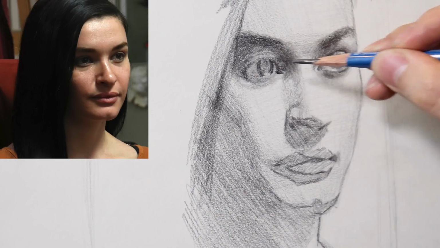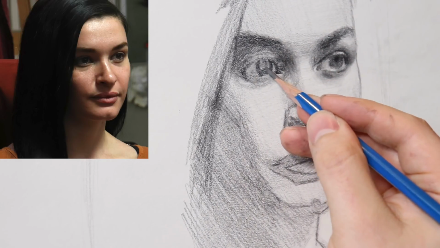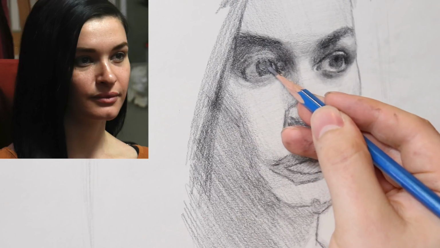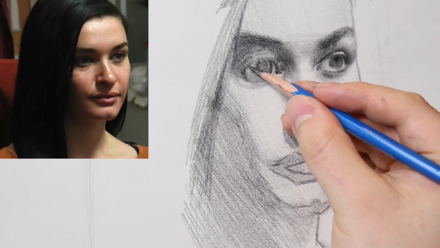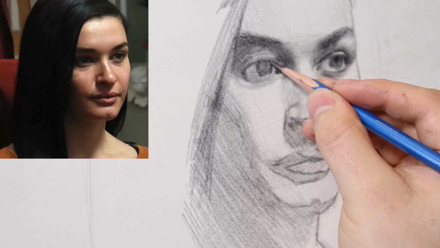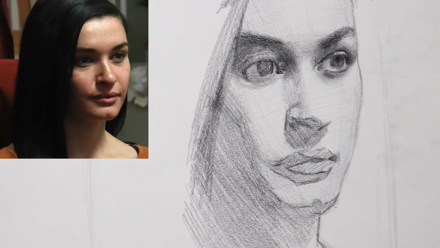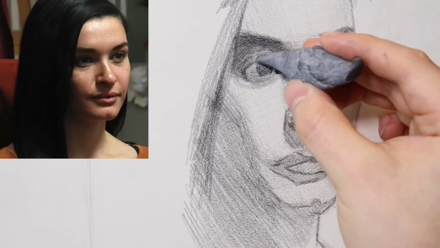So I'm going to push that down. So that's probably going to be the top of the upper eyelid. So let's subtract a little bit more here.